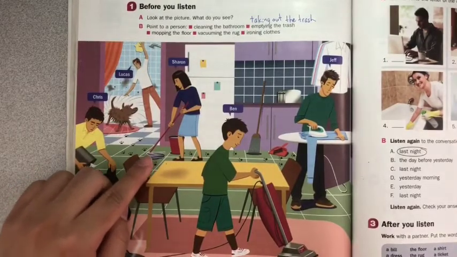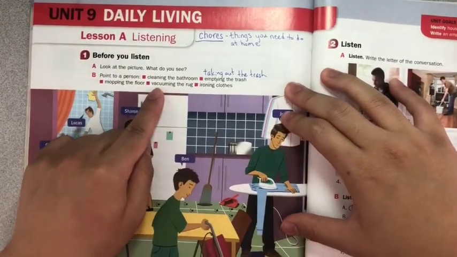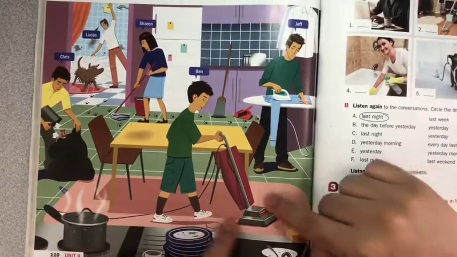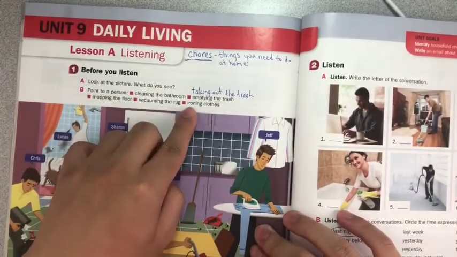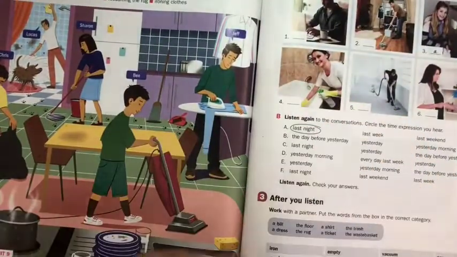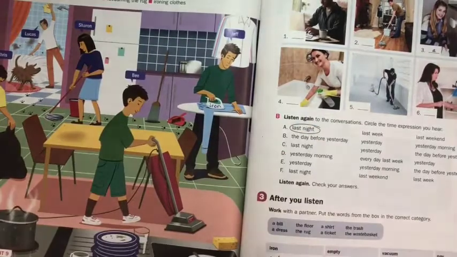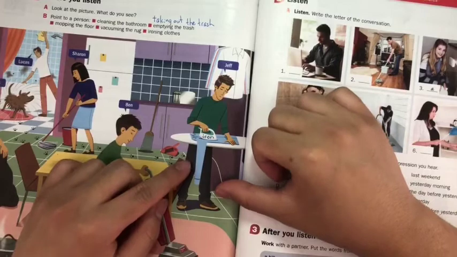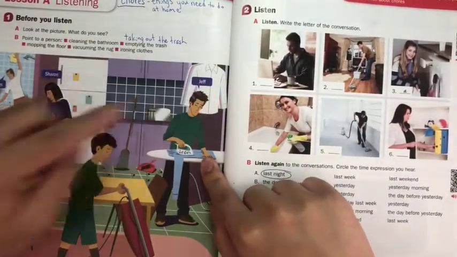She is mopping the floor. Who is vacuuming the rug? Ben. Ben is vacuuming the rug. Who is ironing clothes? This is an iron. Jeff is ironing the clothes. He's taking all the wrinkles out and he's making them nice and straight.